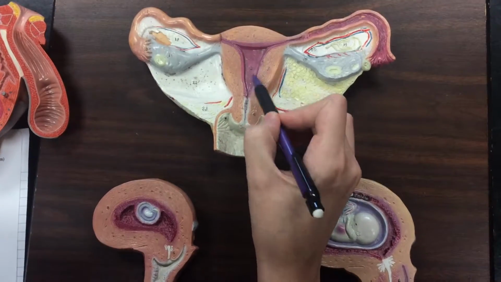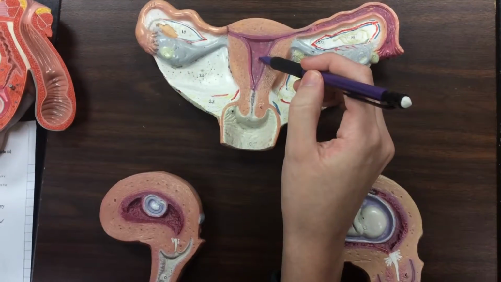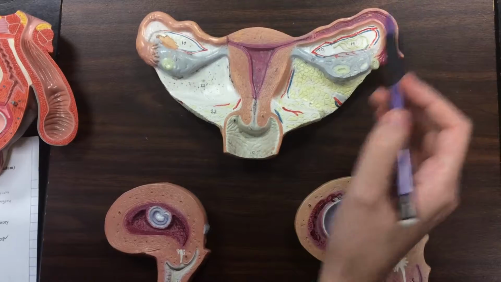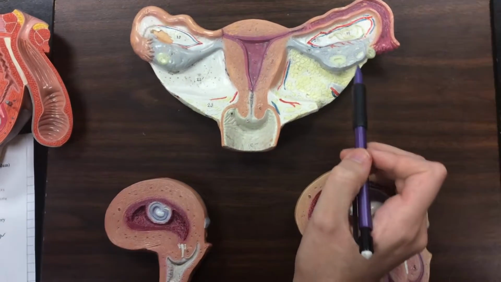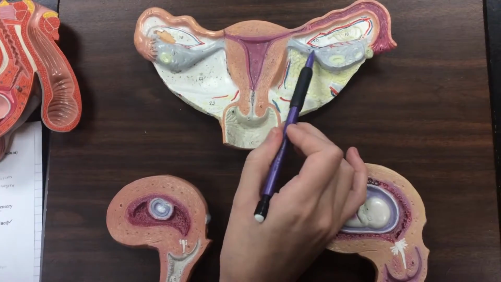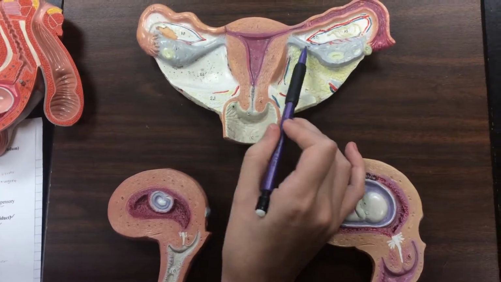This would be considered our uterine cavity, and the first layer would also be considered our endometrium. Then we have our myometrium as well. A couple things that we can see on this model that we cannot see on the other: our ovaries are connected and stabilized by another ligament, called your ovarian ligament.